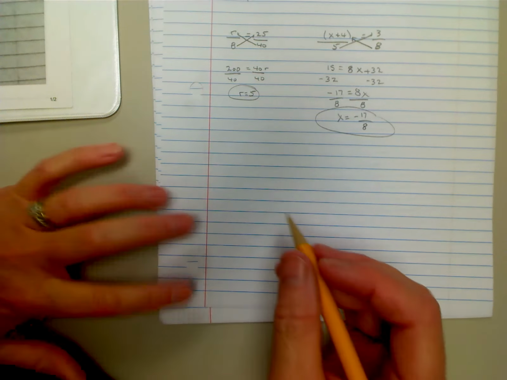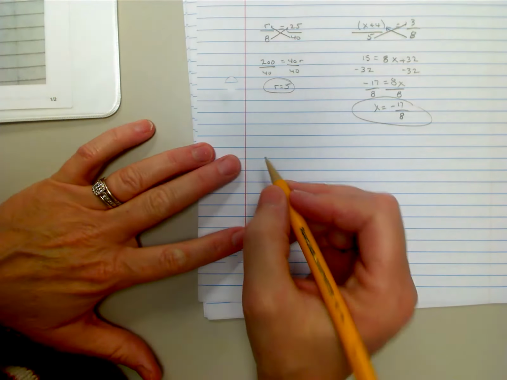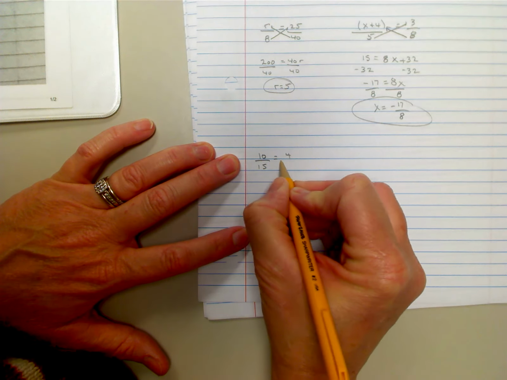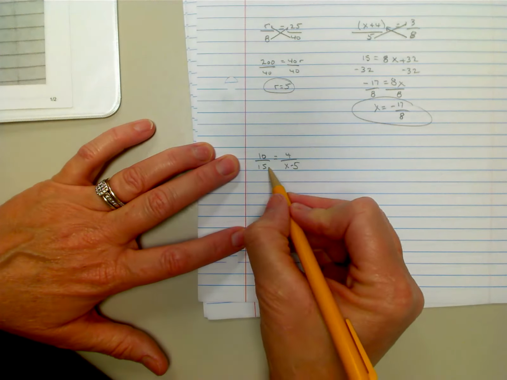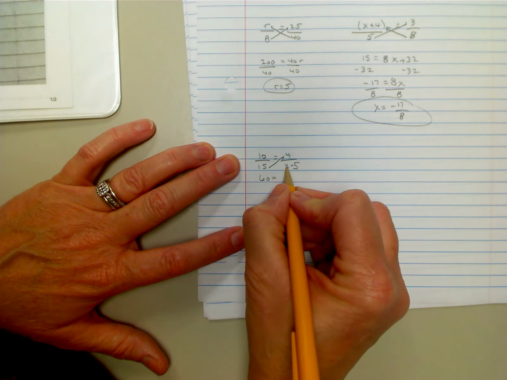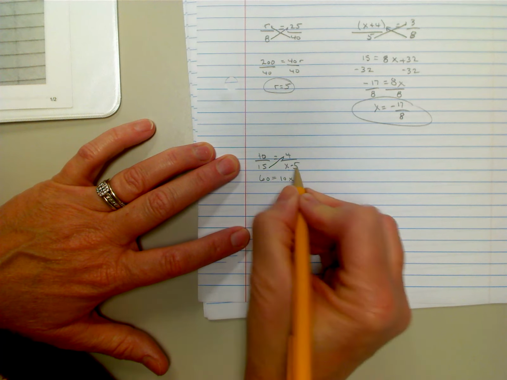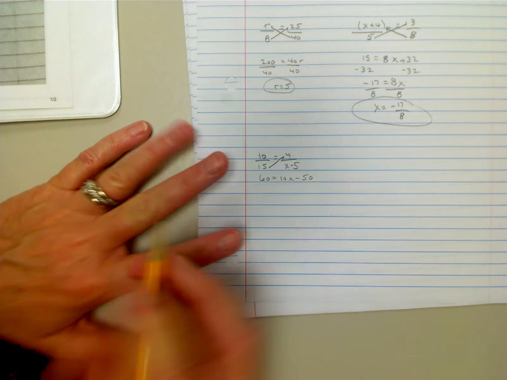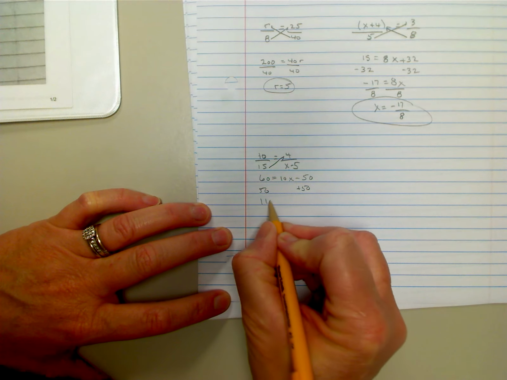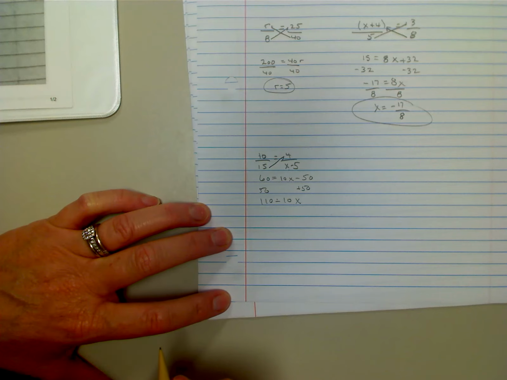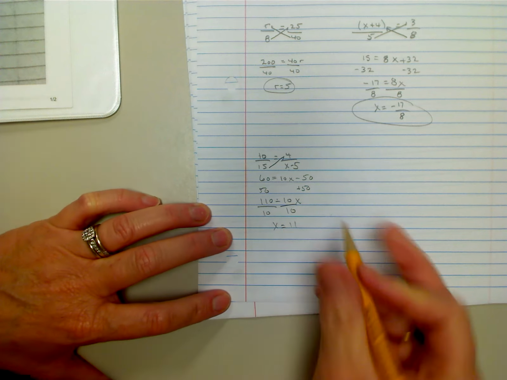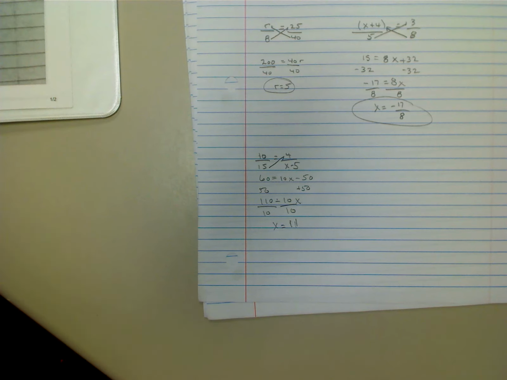Let's do one more like that, and then I want to talk a little bit about scale models and setting up proportions for that. So let's do 10 over 15 equals 4 over x minus 5. 15 times 4 is 60. 10 times x is 10x. 10 times negative 5 is negative 50. So I'm going to solve this two-step equation, starting by adding 50 to both sides. And I get 110 equals 10x. Divide both sides by 10. And we're going to get x equals 11. So that's basic proportions already set up.